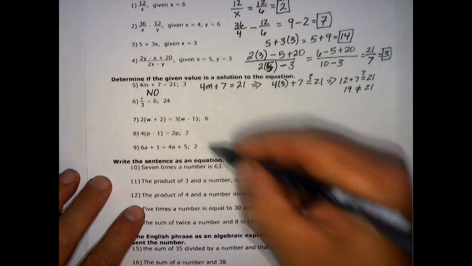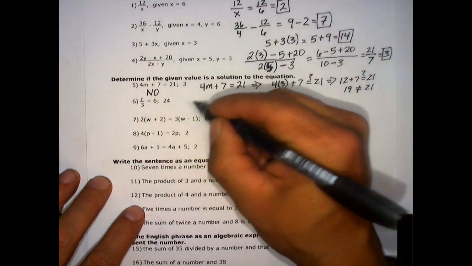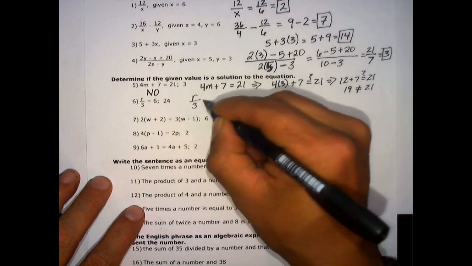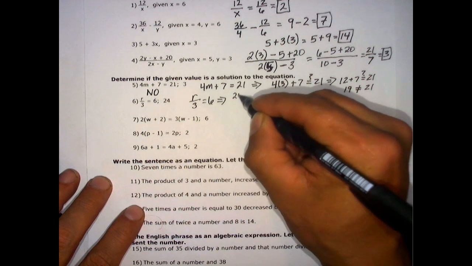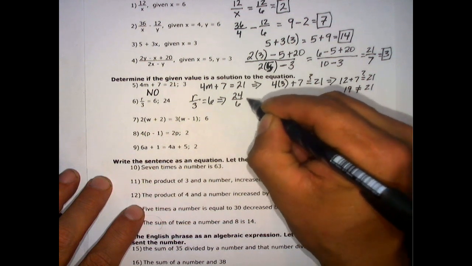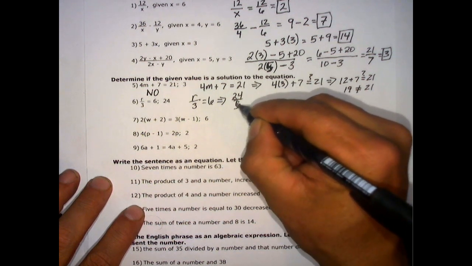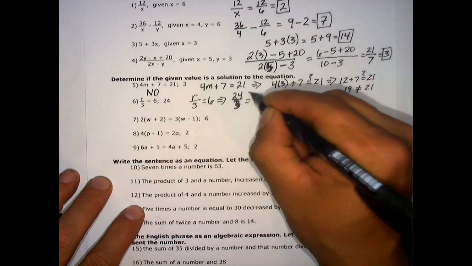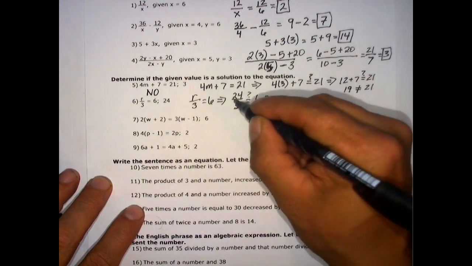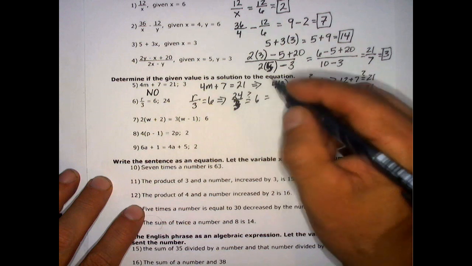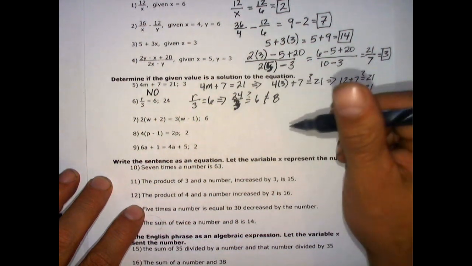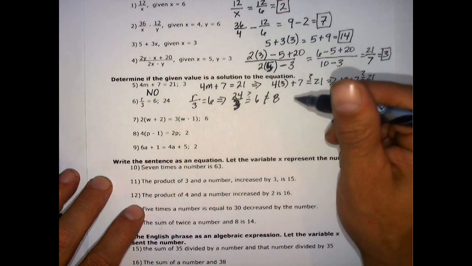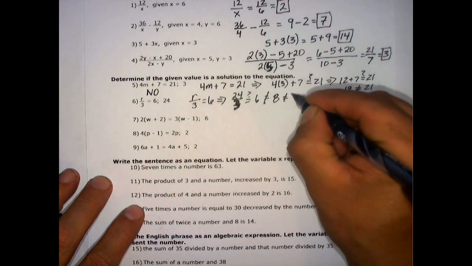Number 6, is 24 a solution for r over 3 equals 6? So we substitute that in. 24 over 3. Is 24 over 3 equal to 6? 24 divided by 3 is 8. And that is false. It's not 6. So 8 is not equal to 6, so it's no.